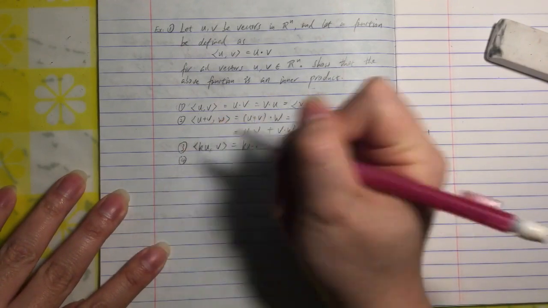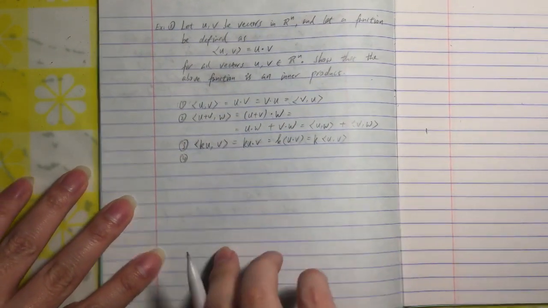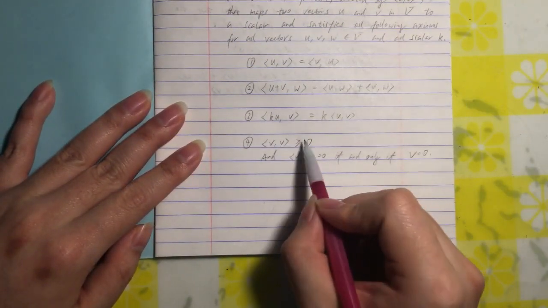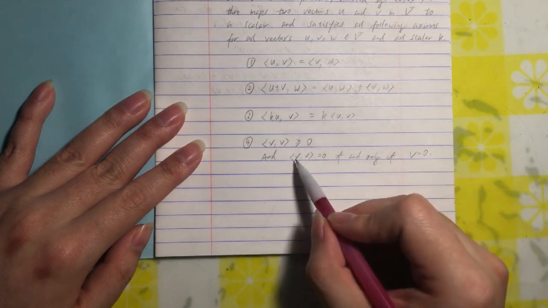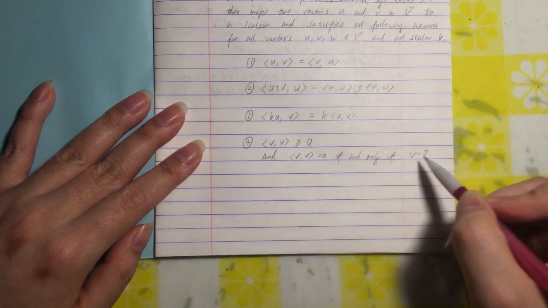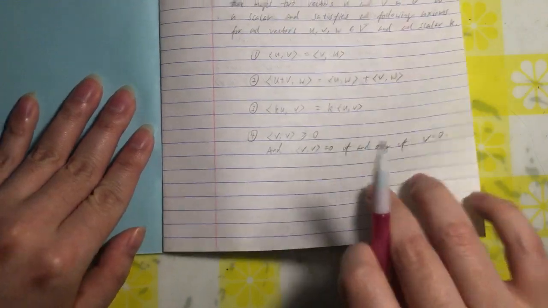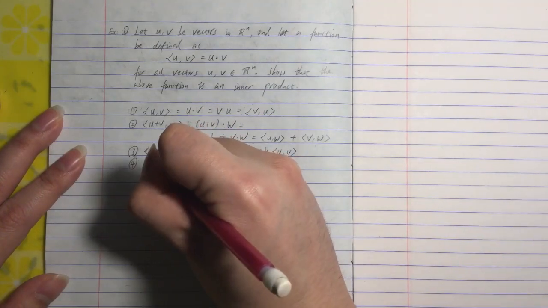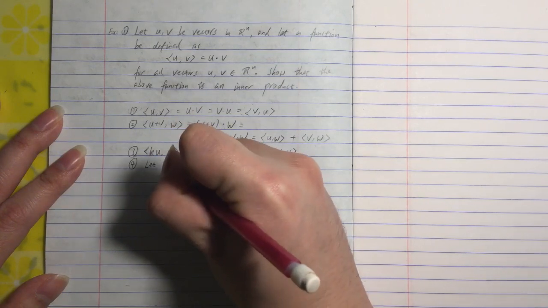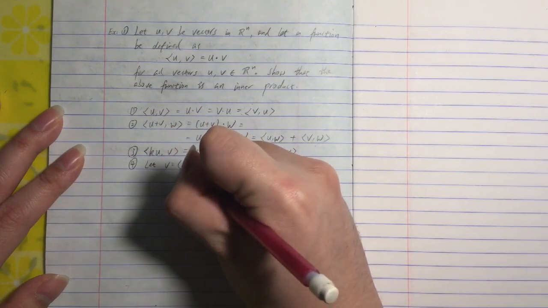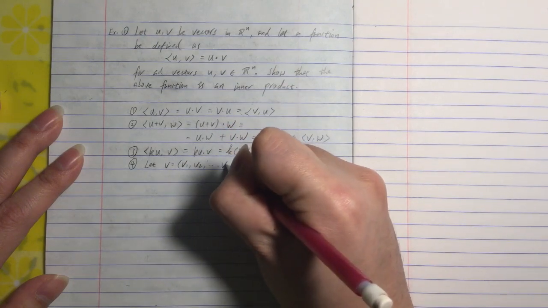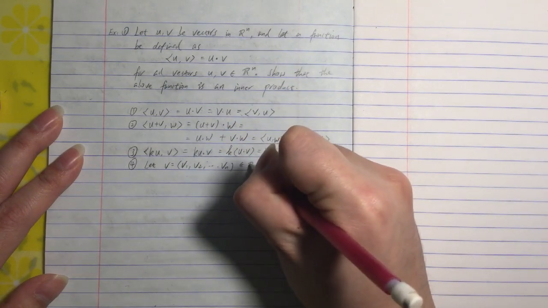How about axiom 4? Axiom 4 says the angle bracket of v comma v must always be greater than or equal to 0, and v comma v equals 0 if and only if v is 0. Now let's verify axiom 4. Let v be the vector v1, v2, ..., vn in Rn.